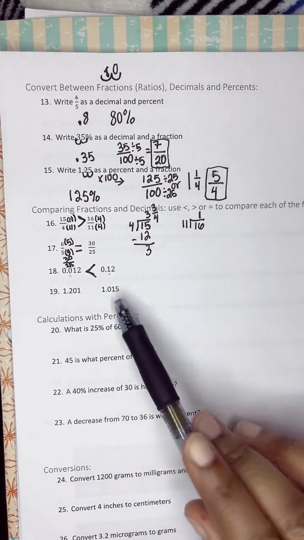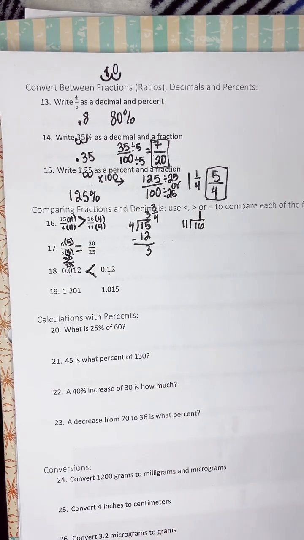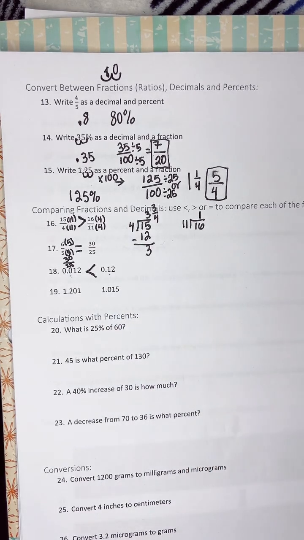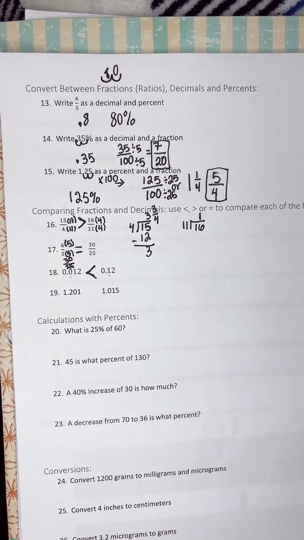Y'all, really, I didn't start understanding this till I got into crypto. Cause when this changed, ooh, your money be 10 times in.